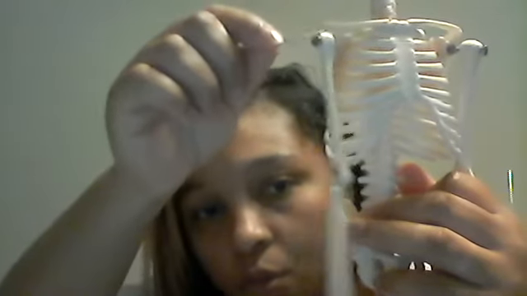So now we're going to do the upper extremity, which is the humerus. So this is the humerus. The humerus greater tubercle. And this is the lesser tubercle. The greater is up top. Greater. The lesser.